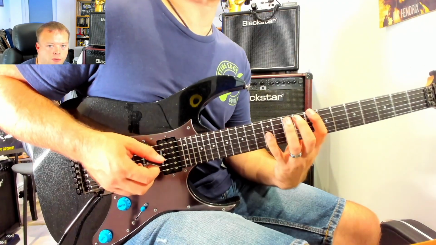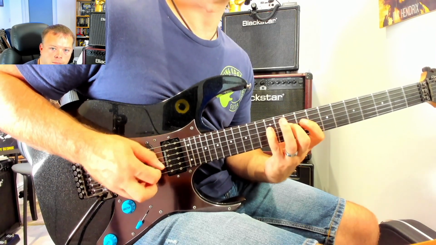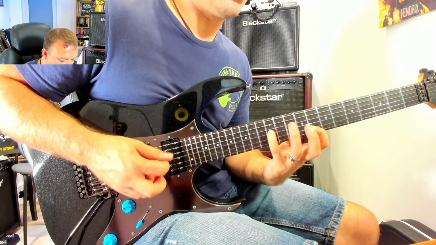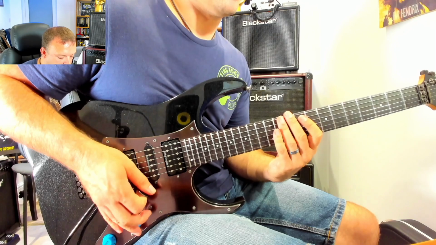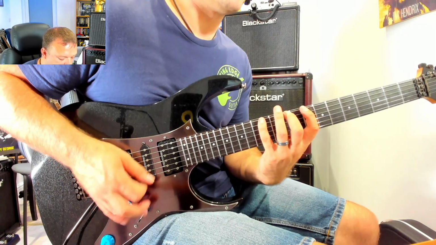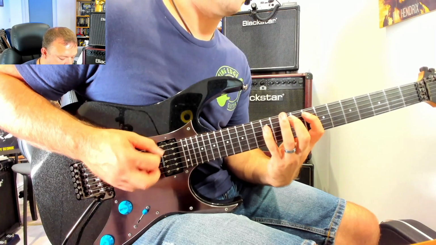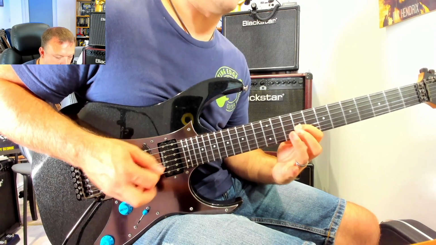So if I play straight through that, that sounds a bit off, because I've got a doubled up note here. But what happens is, if I use the string skipping idea, so I just do 6th string to 4th, 5th to 3rd, 4th to 2nd, 3rd to 1st.